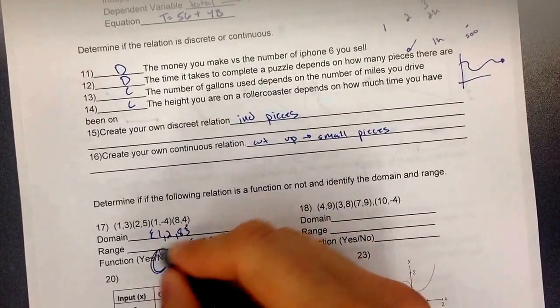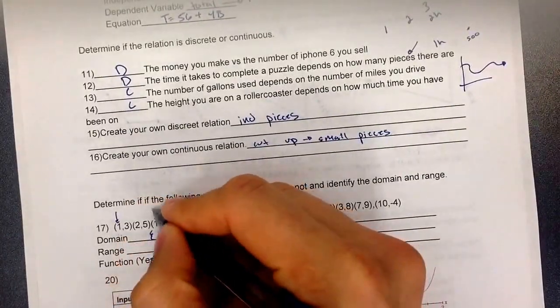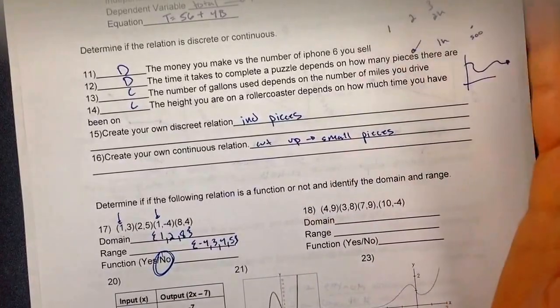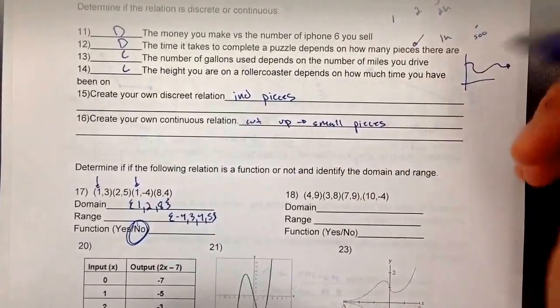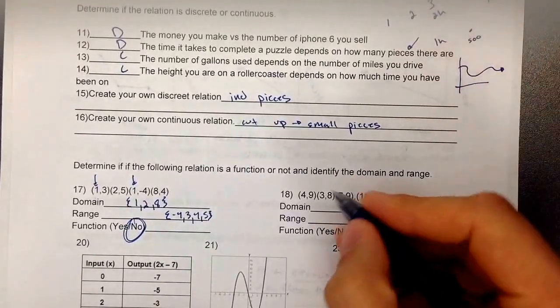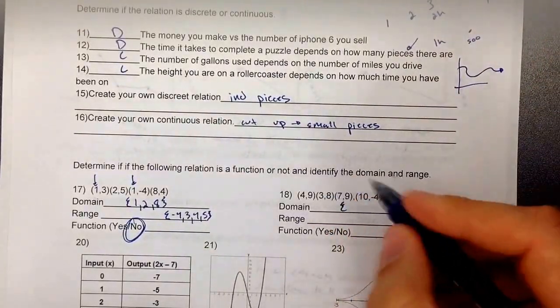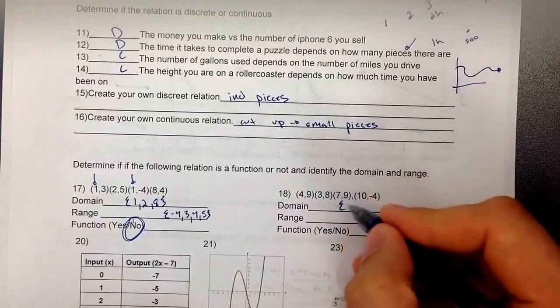Is it a function? No. Because if we have 1 for x, your y could be 3 or it could be -4. The fact that you have a choice makes it not a function. This one, your domain is going to be 4, 3, 7, and 10.